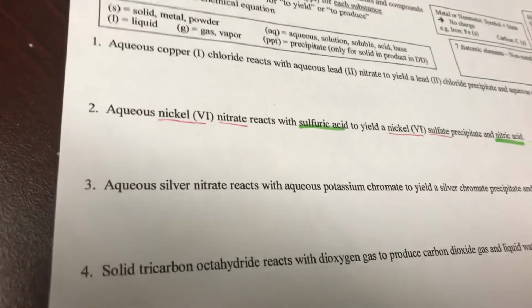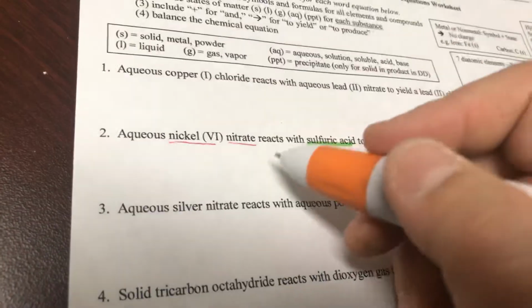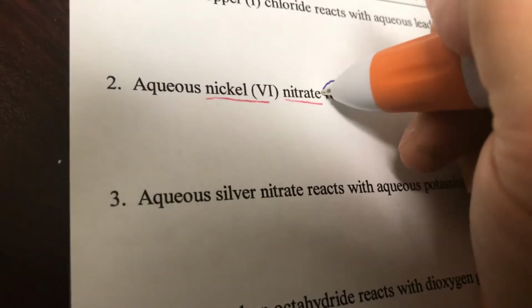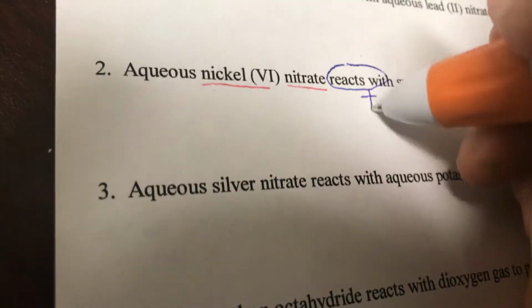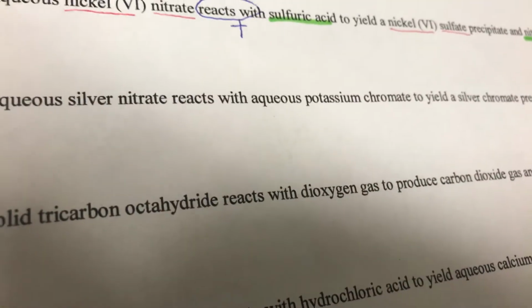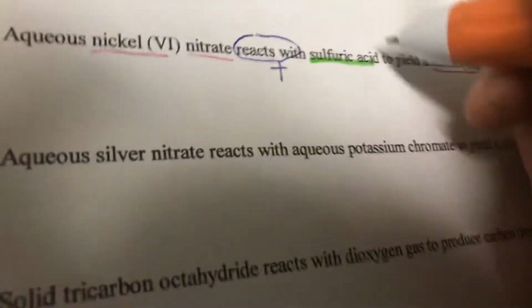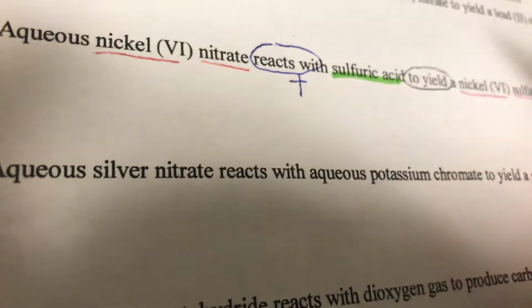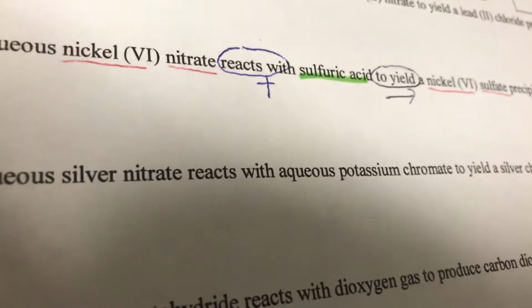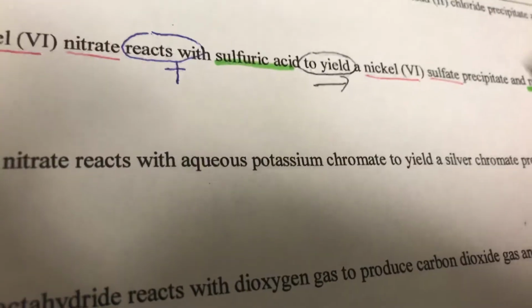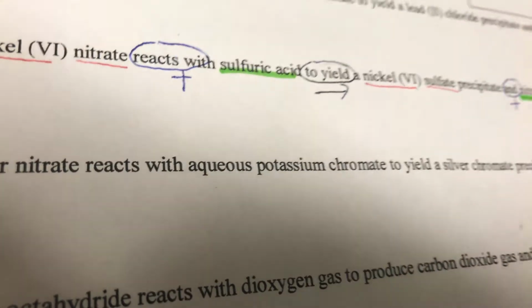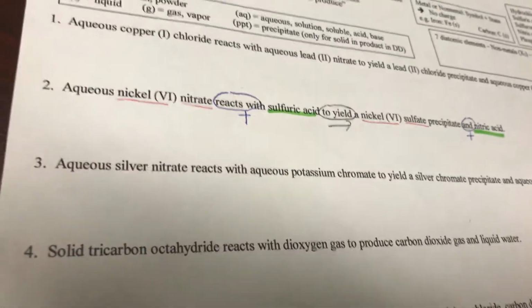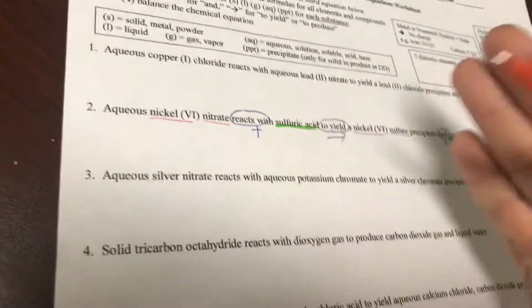And then next, the connection symbol. So we first see the connection symbol is "ask with". So blue, circle, and then put the plus. I also have another connection symbol, "to yield", black arrow. Finally, the connection symbol I have is "and", I put the plus. Okay, so next step is we have to write the compound name.